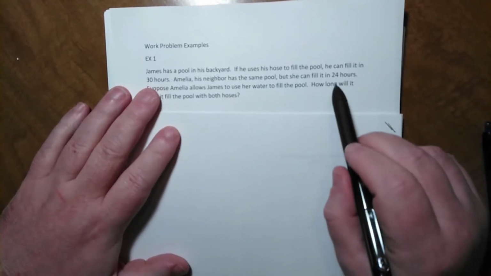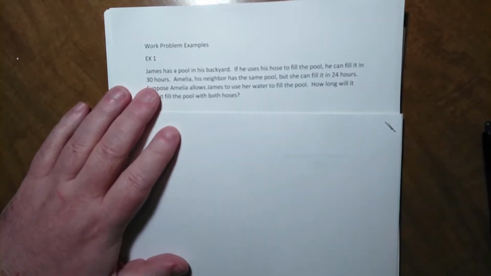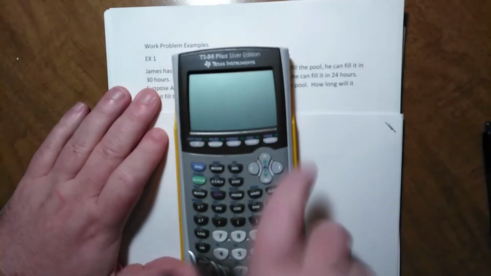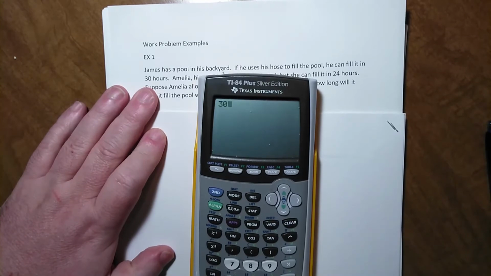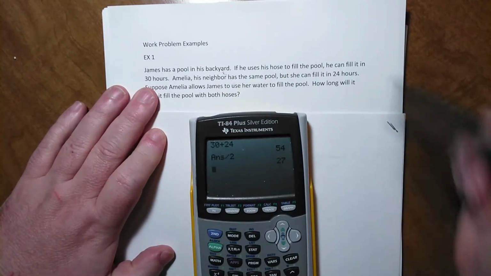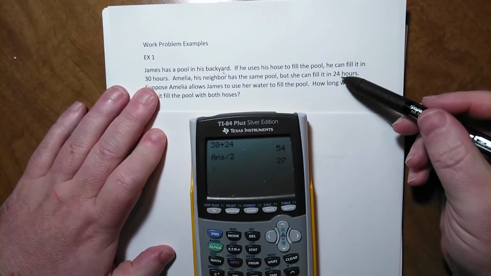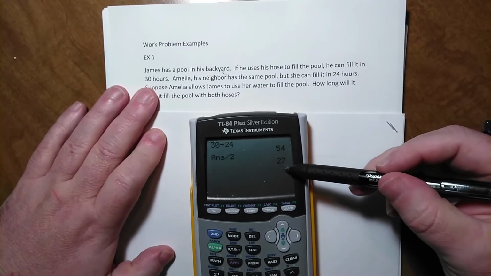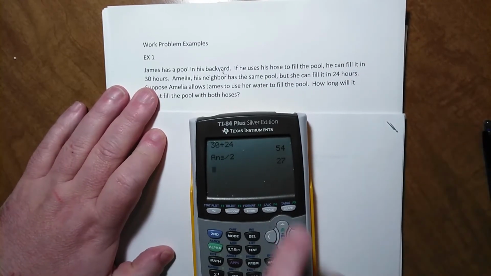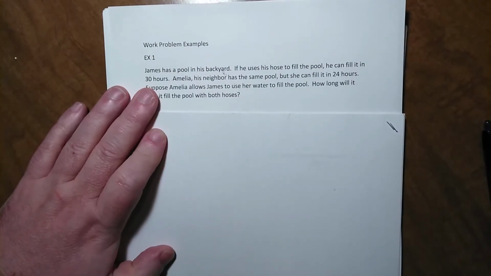You can't average them either. If you average the two, we've got 30 plus 24 divided by 2, which is 27. At that point you'd say, well, I'm just going to use Amelia's hose and get it done in 24 hours rather than 27. That's their average, so the answer has got to be even shorter than that.